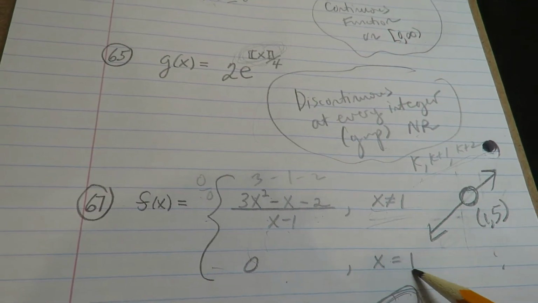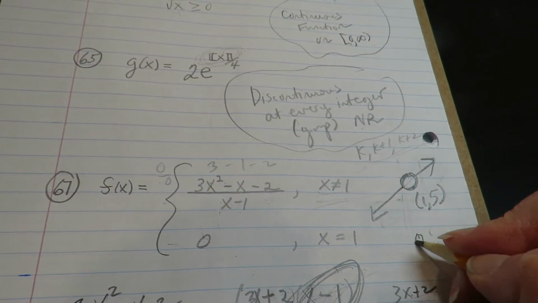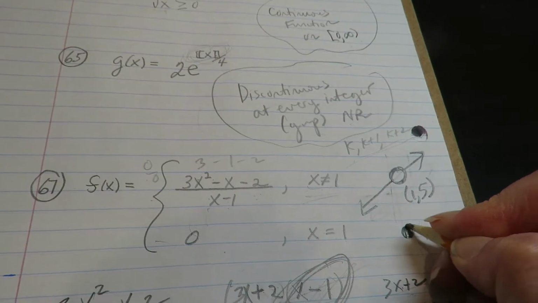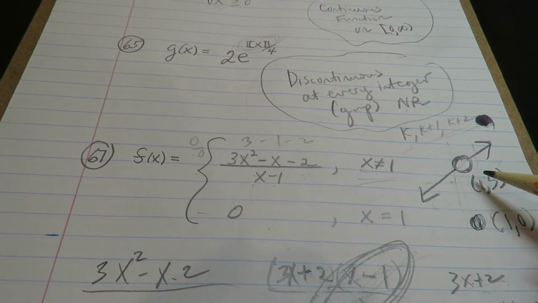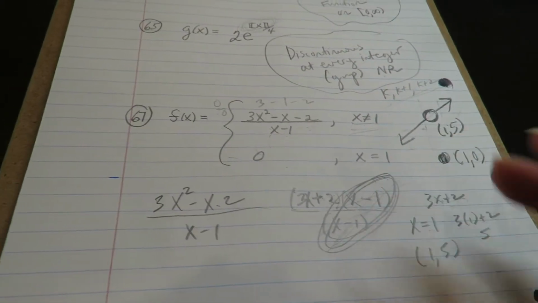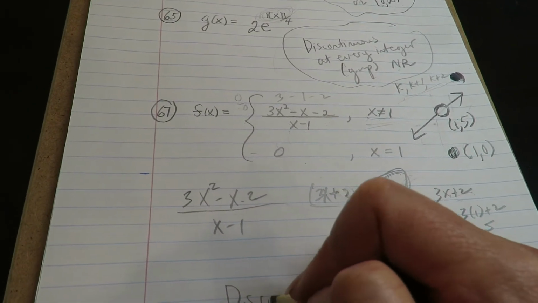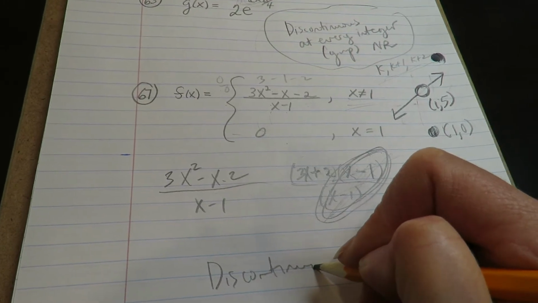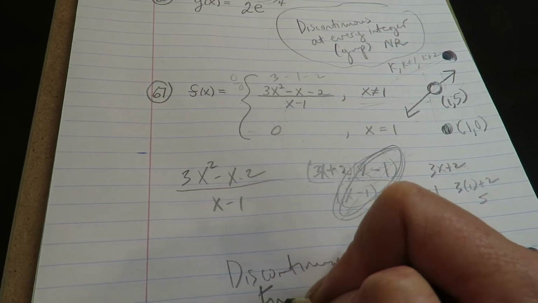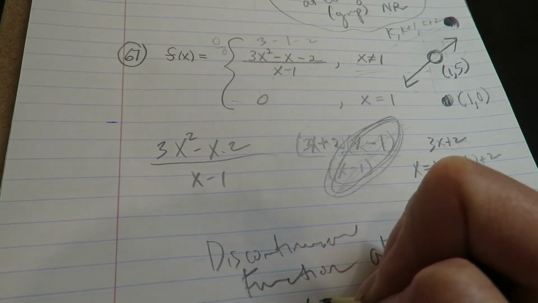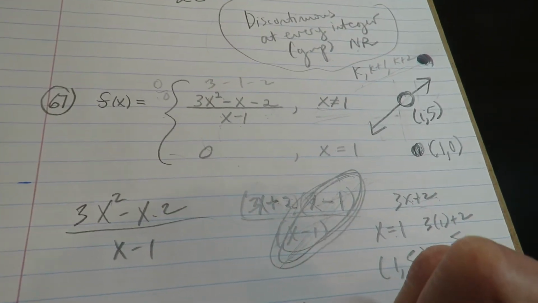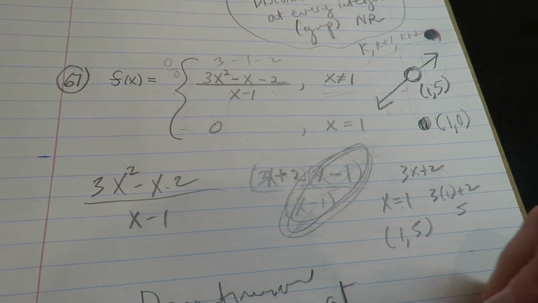So then they come along and they say, well, at 1, use a height of 0. So that didn't plug the hole. We still have the hole, so it's still discontinuous. So this is a discontinuous function at x equals 1, and that's because it's got a hole.